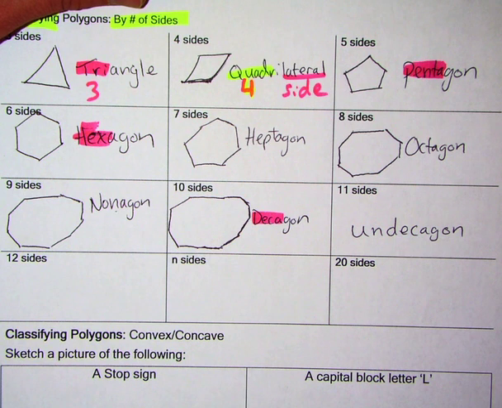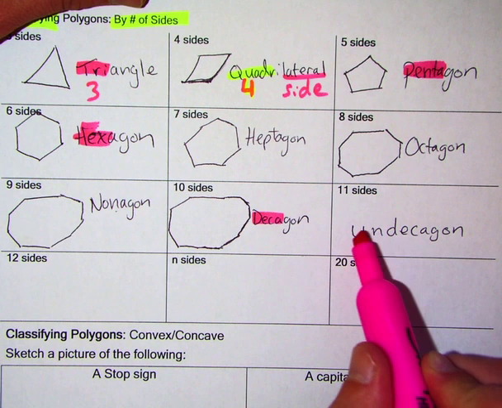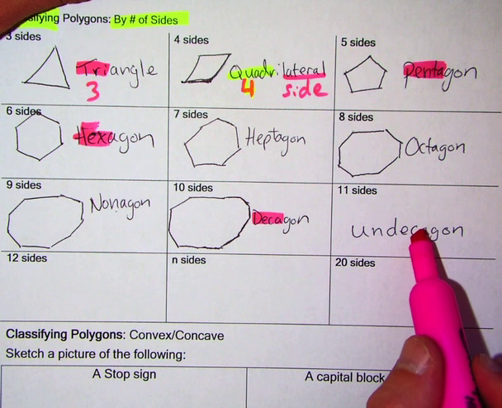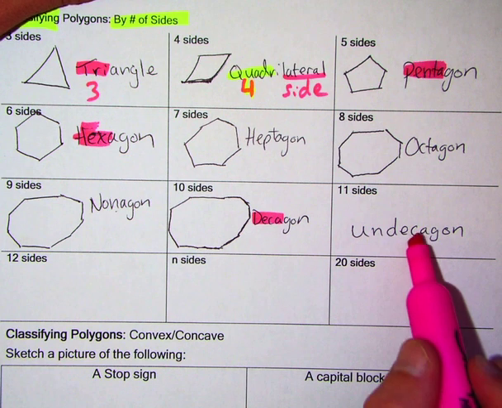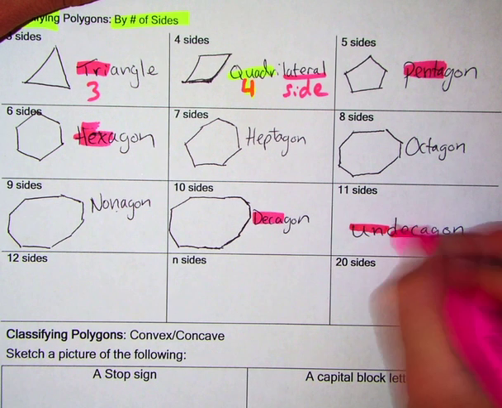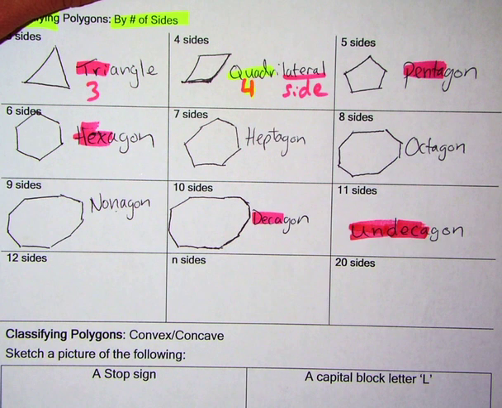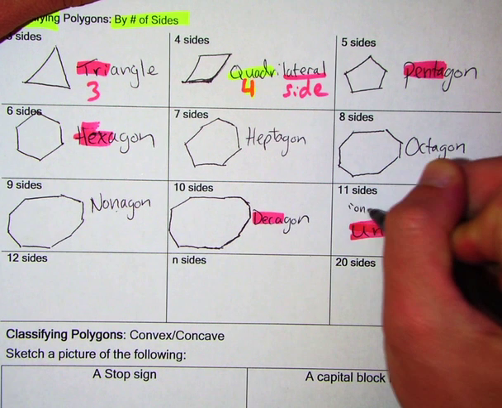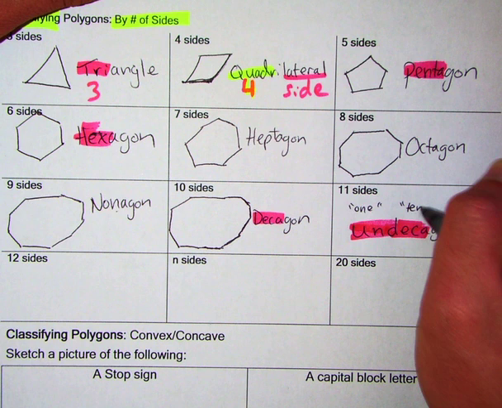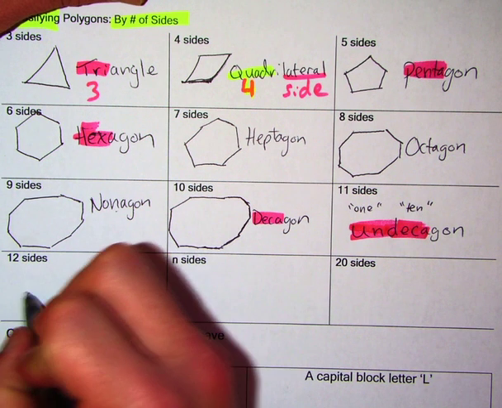Think of Spanish, let's say. Deca is like diez, and un is like uno. Uno diez, 1 and 10 is 11, so it's undecagon. This is 1, and that is 10. And I tell you that because now look at 12.